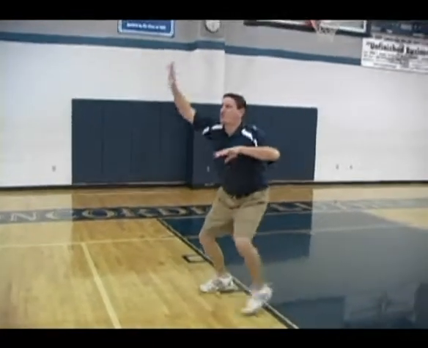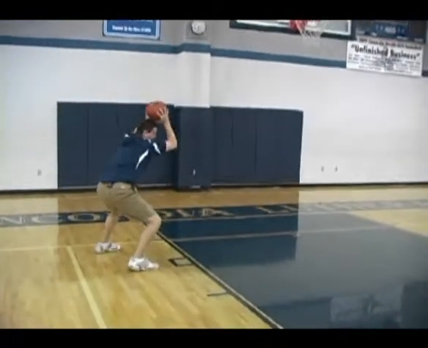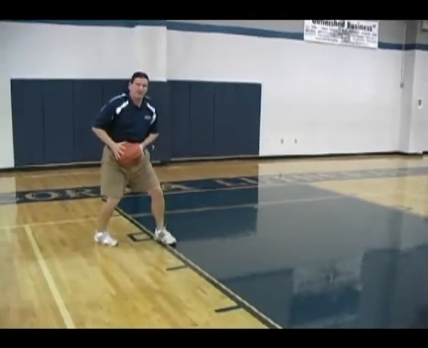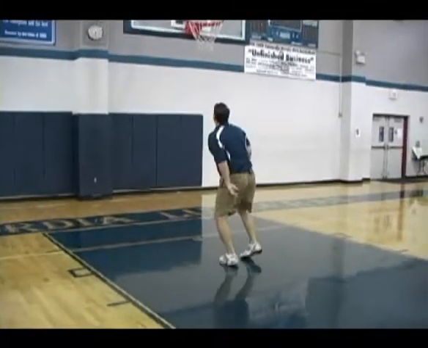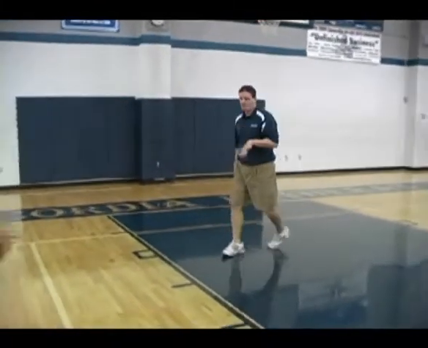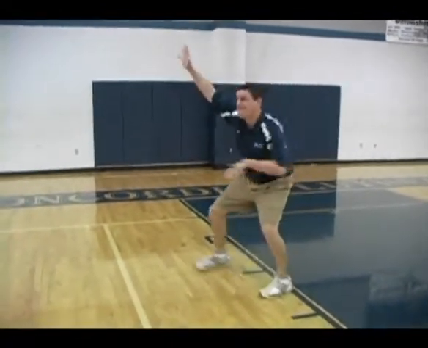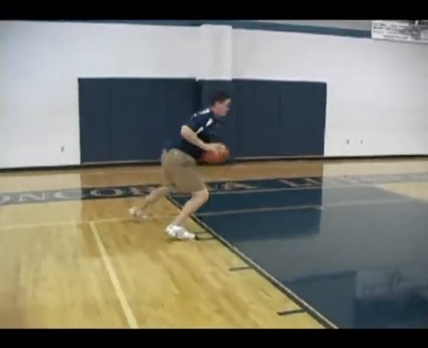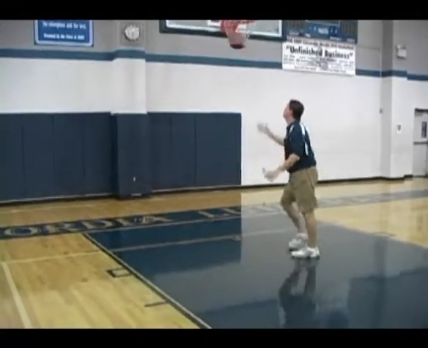Then you got the counter, which is the right shoulder, go catch it, shot fake, right foot front pivot, step through, and go score. Let's try that. Shot fake, step through, score.